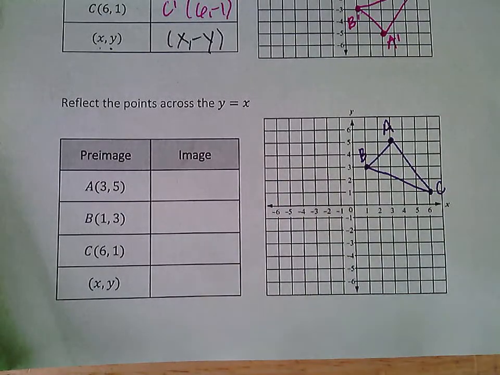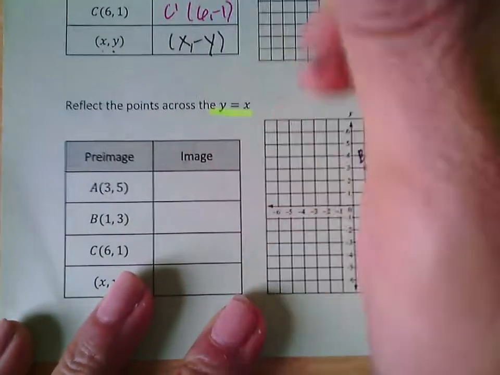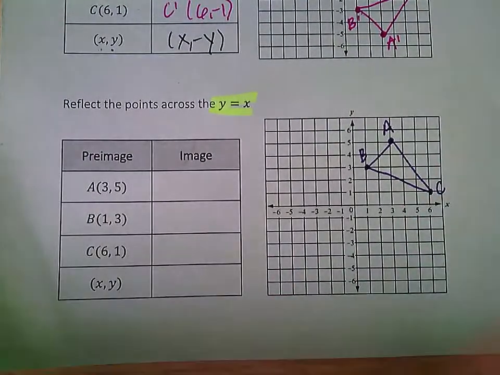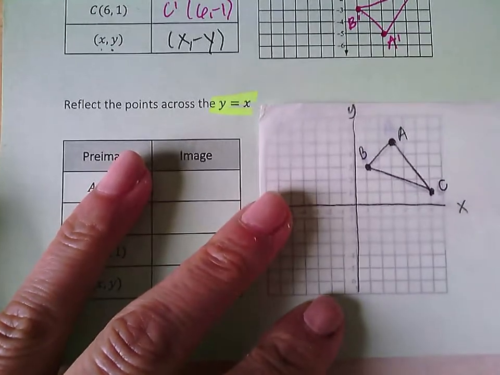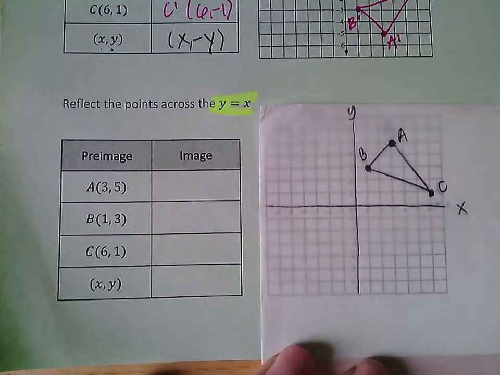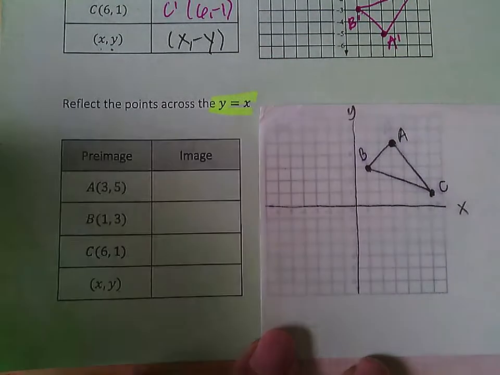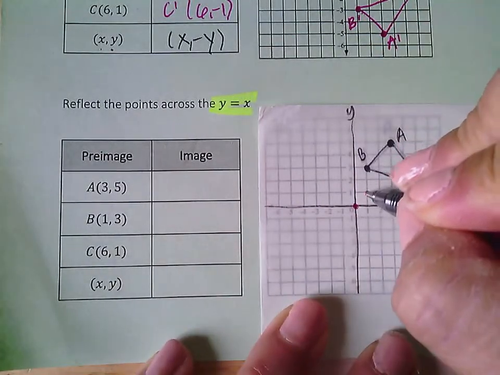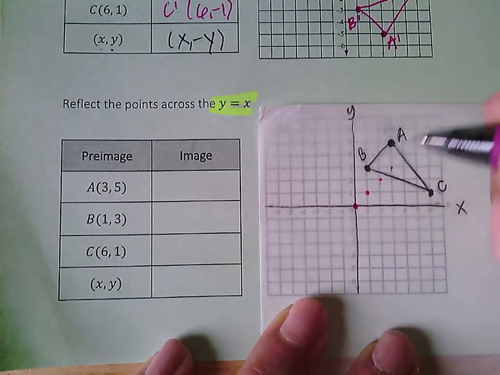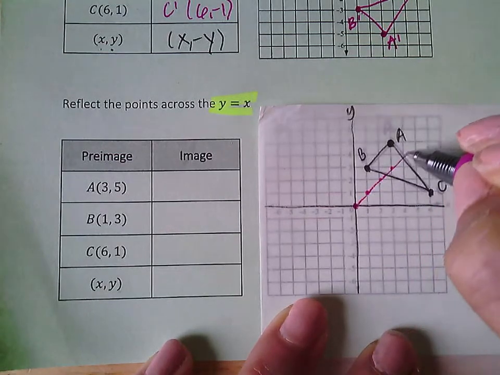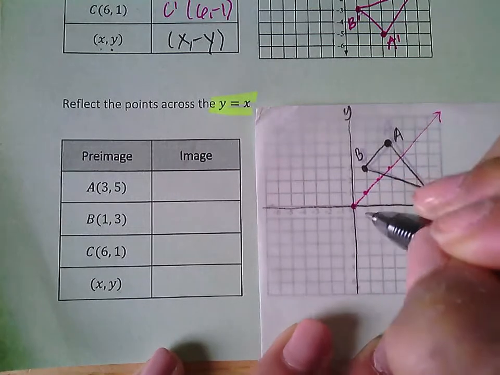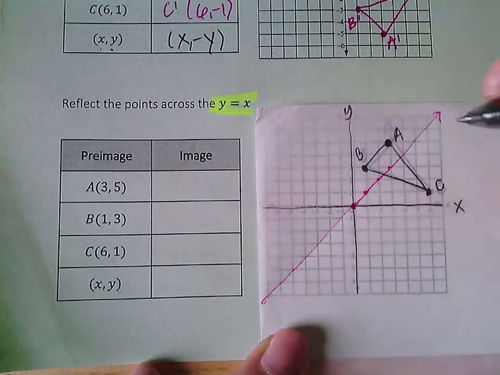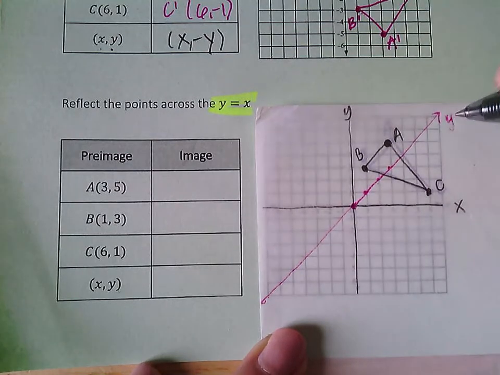So now we have y equals x. I've already drawn the pre-image there for us. We're still using the same points. I'm going to go ahead and line it up. So y equals x is just a diagonal line. If you remember, it goes straight through the origin at 0, 0, 1, 1, 2, 2, 3, 3. Goes all the way across, and this way too. This is the line y equals x.